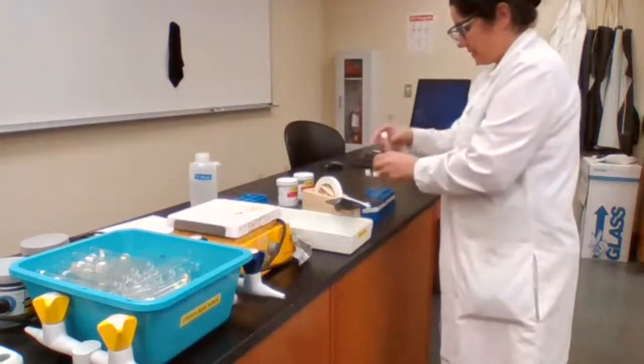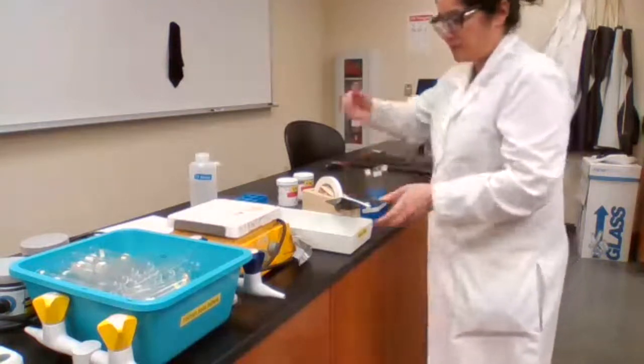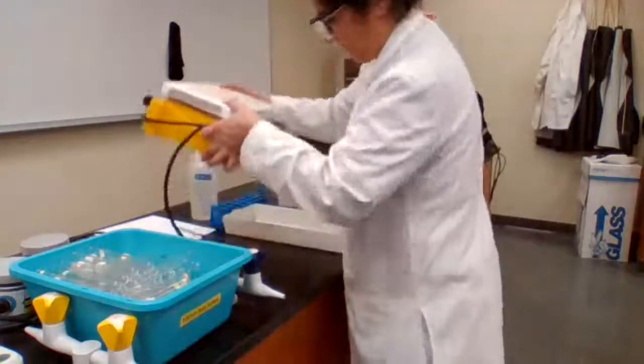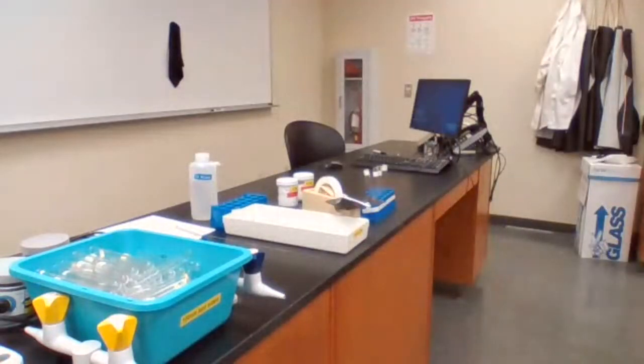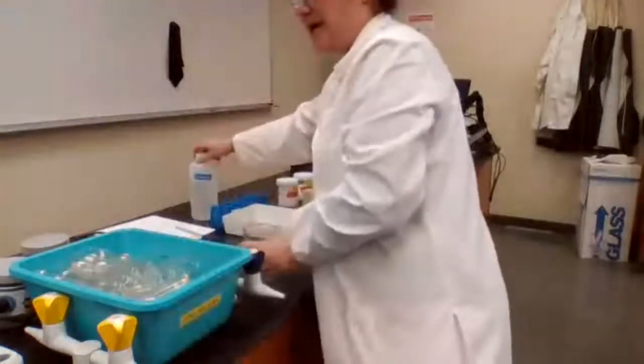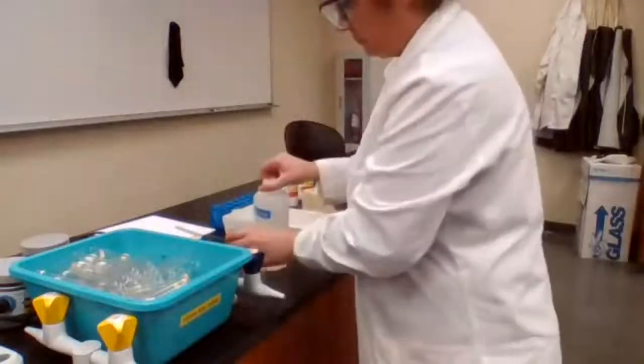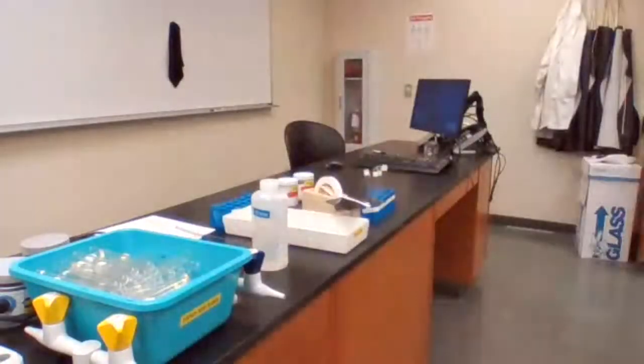I think it's better for me to start the hot water bath as well, so that when I have the test tubes, I also have the hot water.